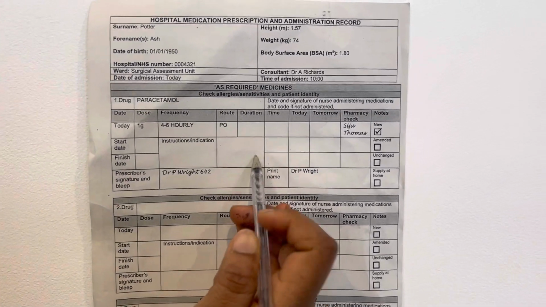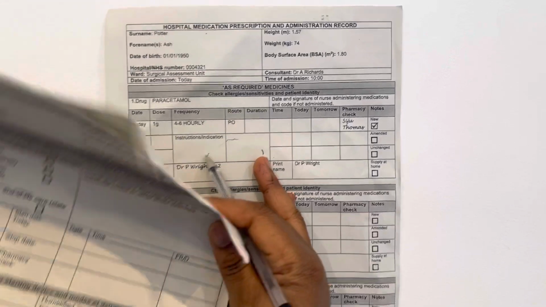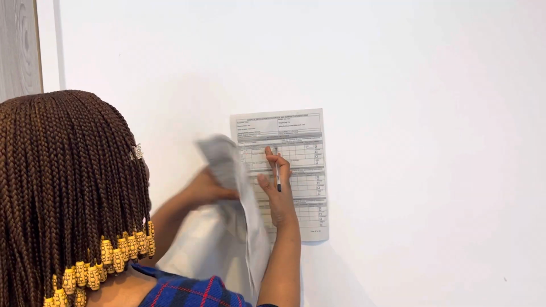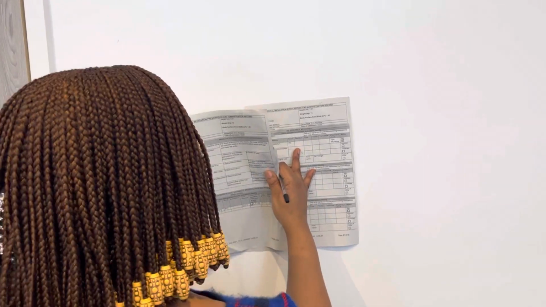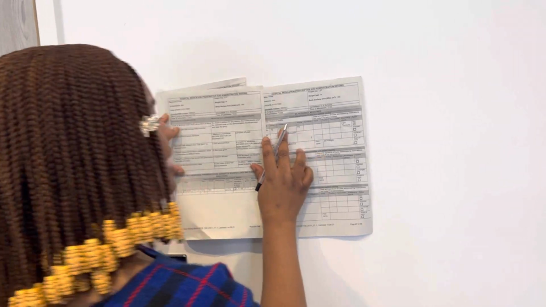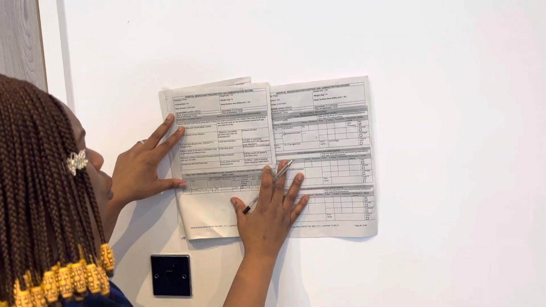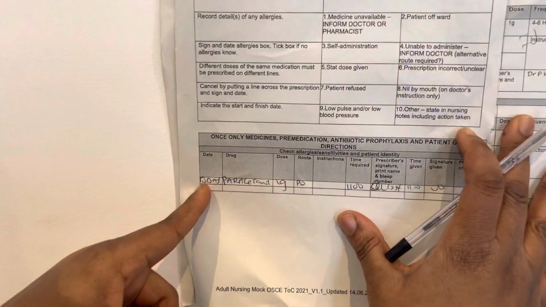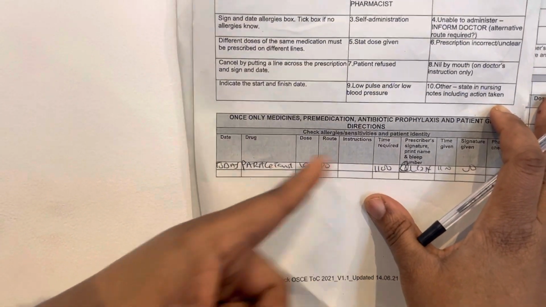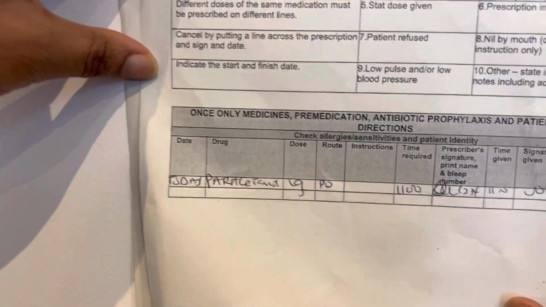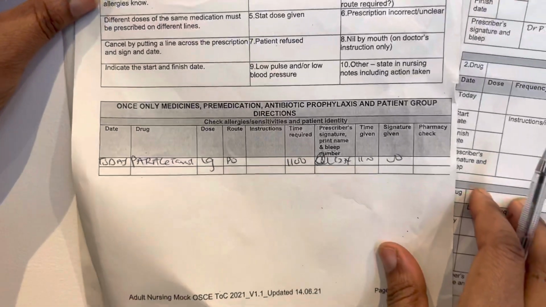Oh, so you're having a pain score of 5. Did you say you're having a pain score of 5? Yes. Oh, bless you. Because you're having a pain score of 5, I'm going to be giving you your pain medication. All right. Now, before I give this pain medication, I go to once only medicine. What happened there? Once only medicine, they've given paracetamol at 11 o'clock. Is it clear? Can you see paracetamol given at 11 o'clock? Now, can I give paracetamol at 12 o'clock?